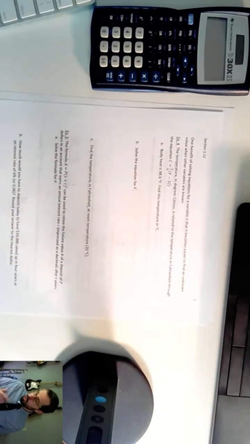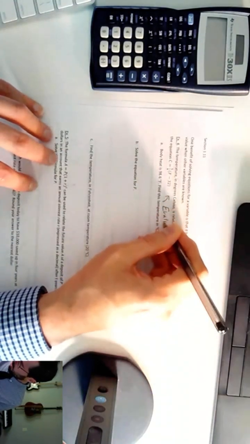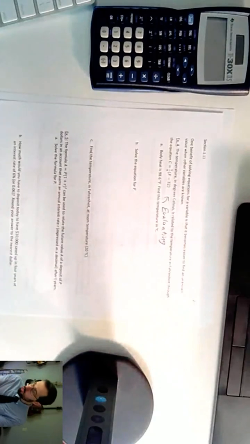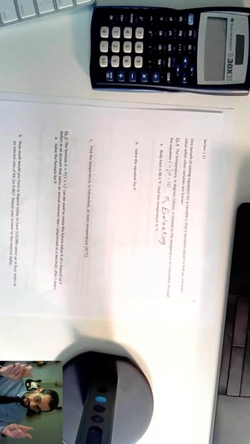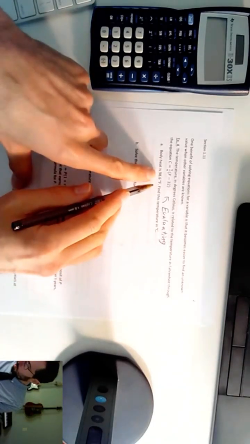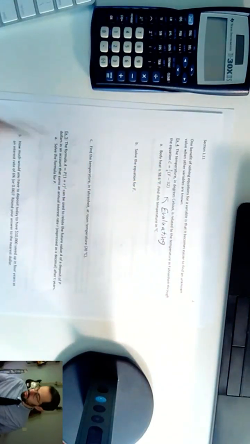So what we're going to do here is what's called evaluating this thing. So I'm going to go ahead and throw that word in there just because we haven't seen it yet. So we are going to evaluate this formula, and evaluating a formula simply means what you might call plugging in, replacing the appropriate variable with the number, and then simplifying that expression. So we're going to go ahead and replace that variable f with this number 98.6.